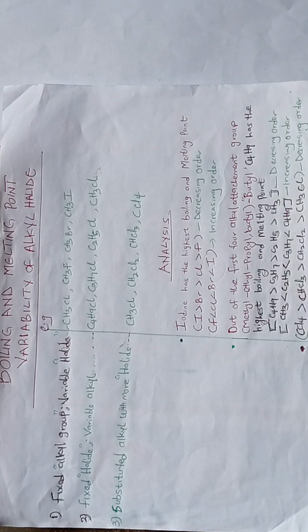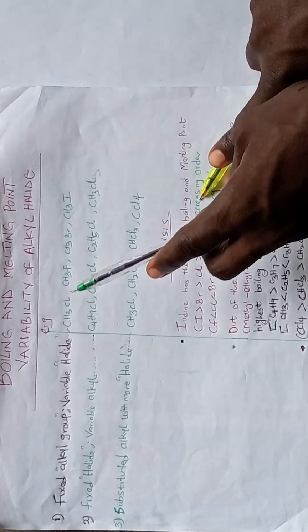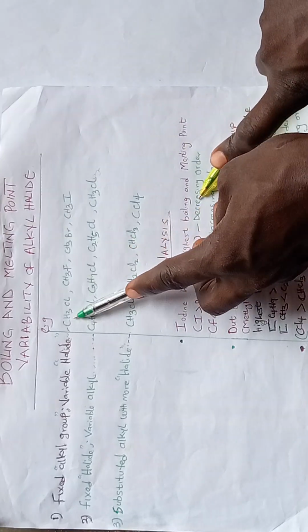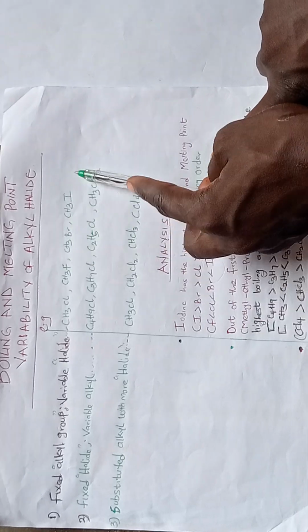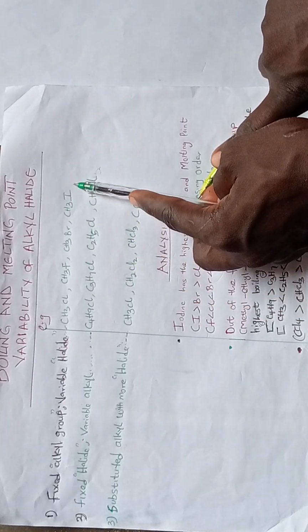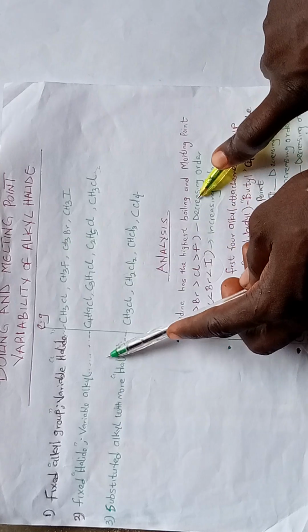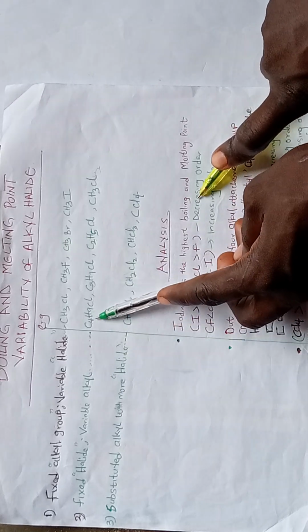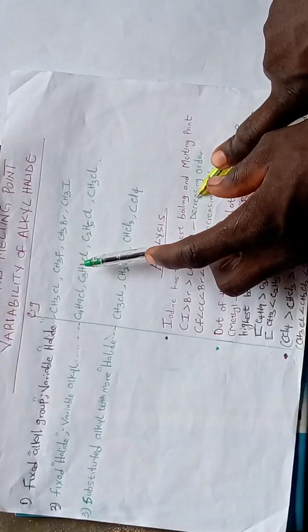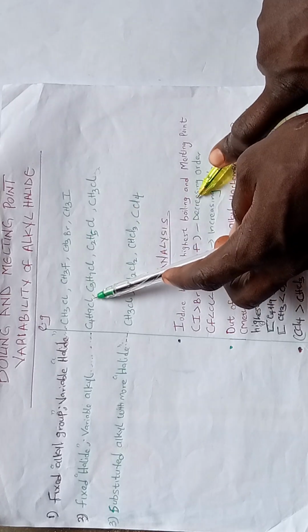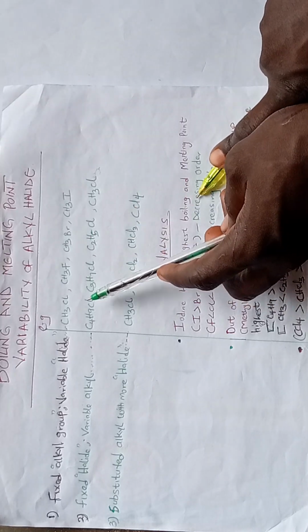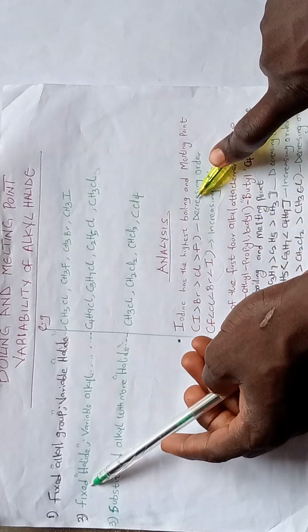Now, if you see the examples I gave in front, in this case the alkyl group is constant, methyl, methyl, methyl, methyl, and the halide is variable. They change the halides. In case two, you notice that this is butyl, propyl, ethyl, methyl, but the halogen is constant, which is chloro, chloro, chloro, chloro, fixed halide.